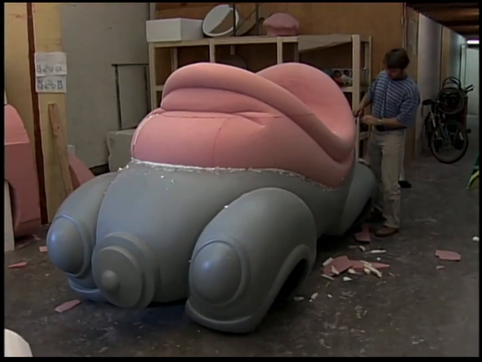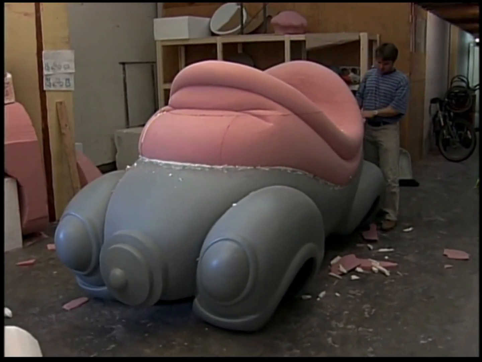We had many, many conversations about how this world existed, and we were trying to flesh out something that is a line drawing.